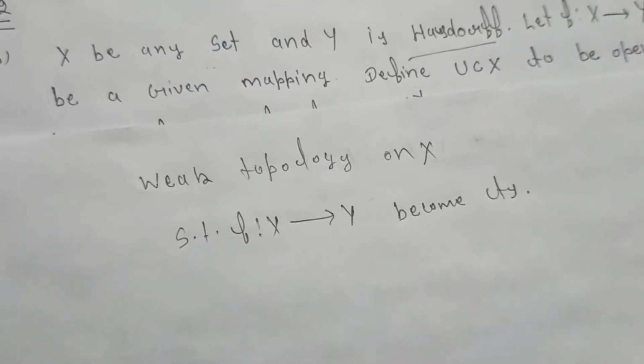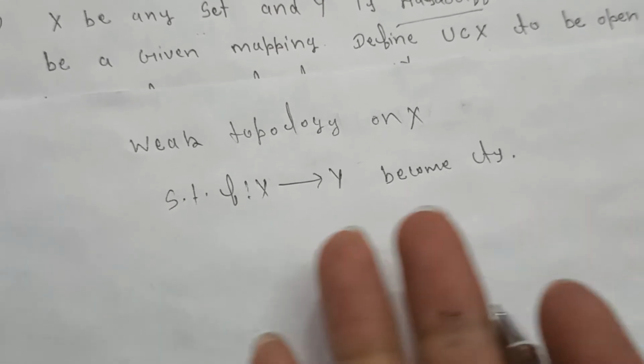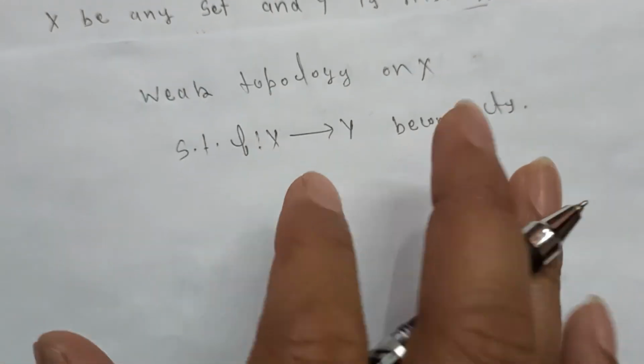Okay, this defines the weak topology on X. And how to check it? It's just three simple steps.